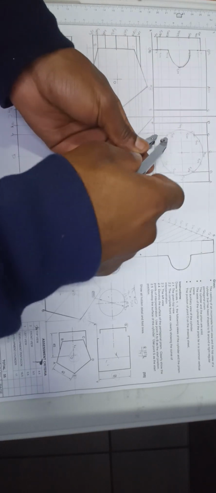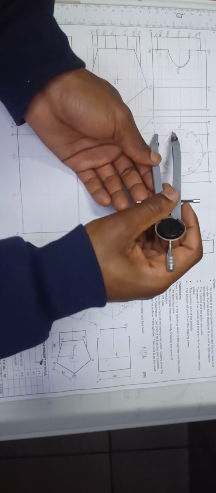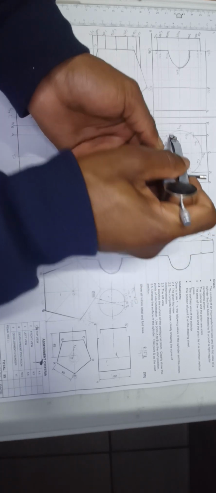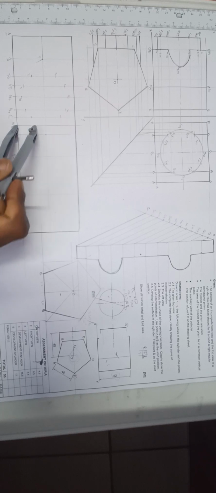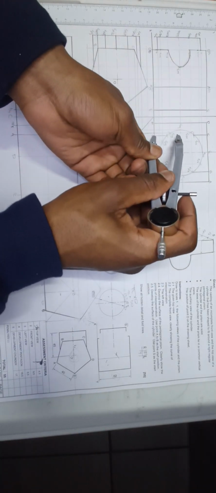And with 10 and 8, I will have my 2 points. From my XY line, this will be my 8. Then, also again on that line, here's my 10.